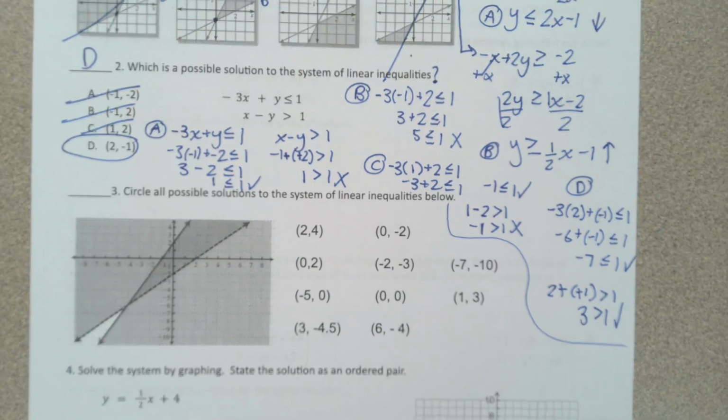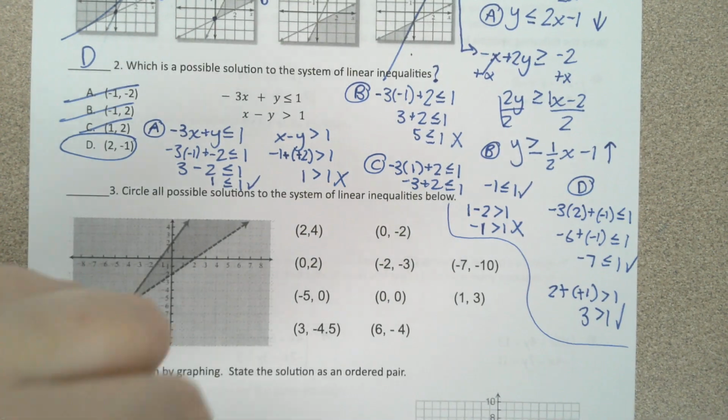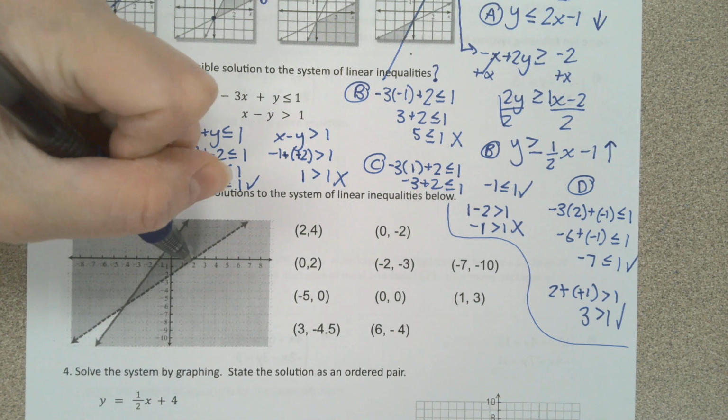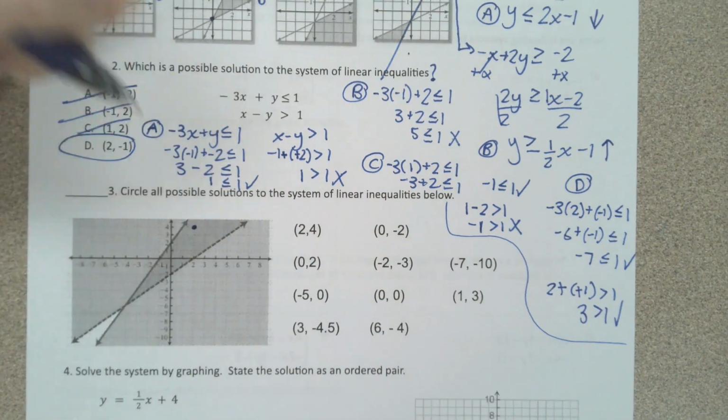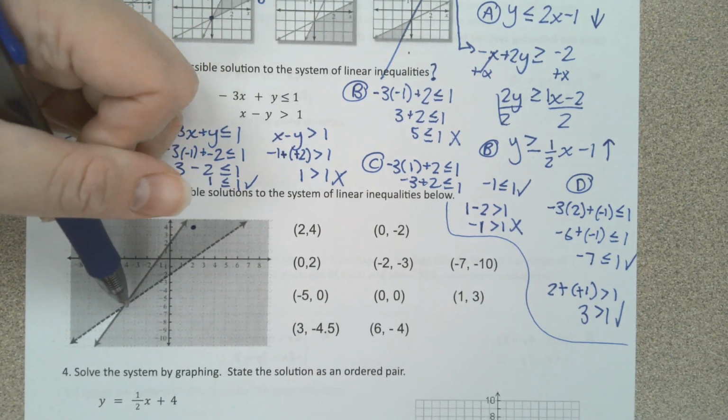Number 3, circle all possible solutions to the system of linear inequalities below. So here are some ordered pairs, and they're just asking, are these solutions yes or no? So I mark out the ones that don't work, and I circle the ones that do work. So just go through the list. I'm going to plot all of them. 2, 4, 2, 4. So the solutions is this region in here.